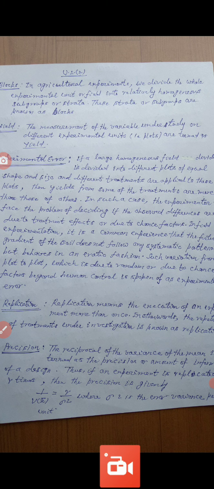It means if you have 5 plots and you apply treatment to these 5 plots, then yields from each plot will not be the same. It will be different. And why so? It is the matter of discussion. And this is the experimental error.